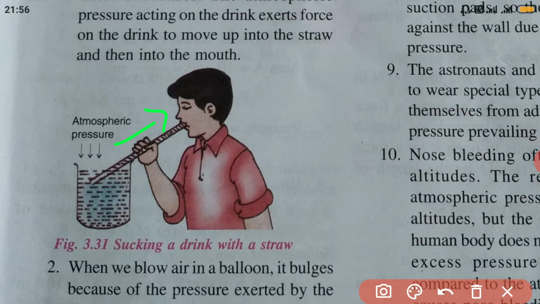So the pressure drops at this point, and because of the atmospheric pressure acting on the surface of the soft drink, the pressure pushes the liquid through the tube and helps it go into your mouth, right?